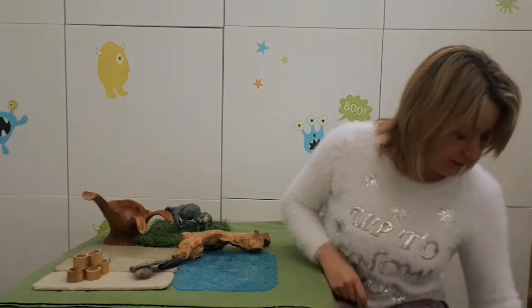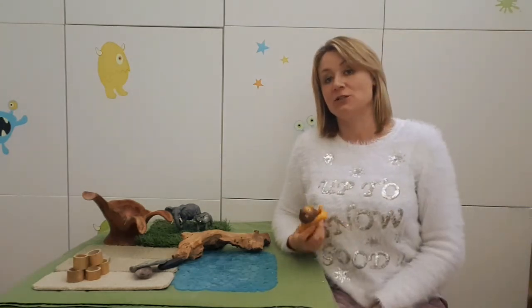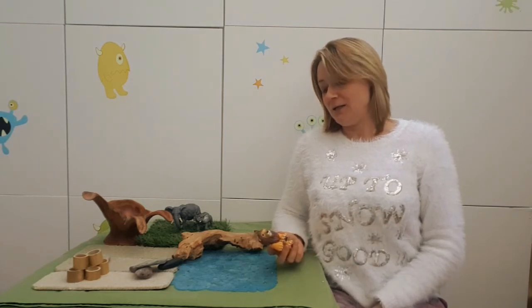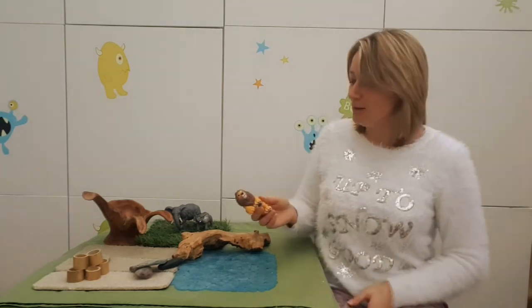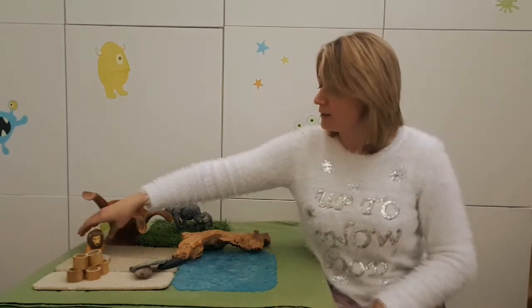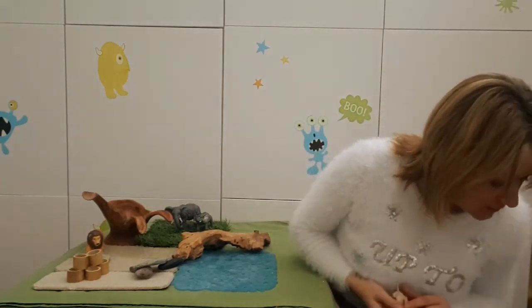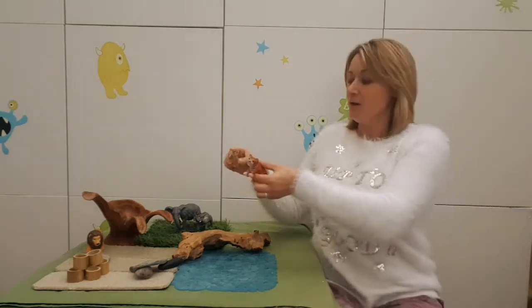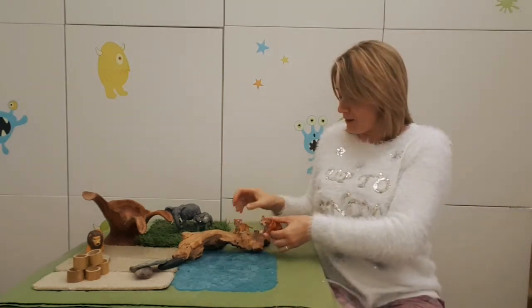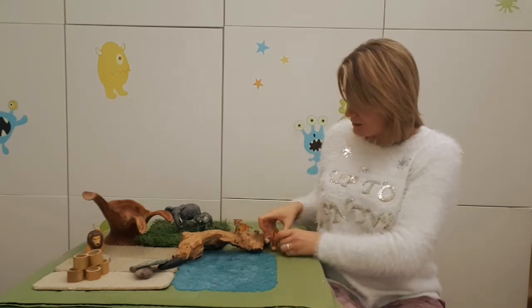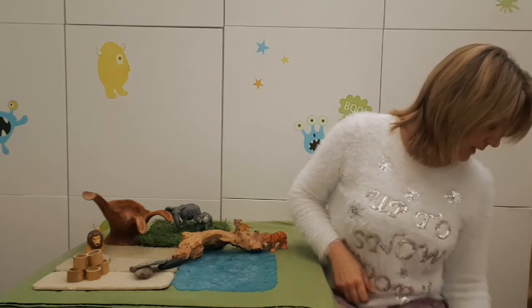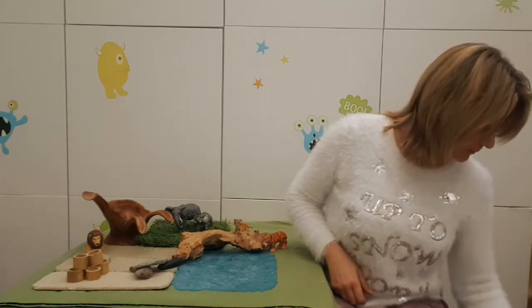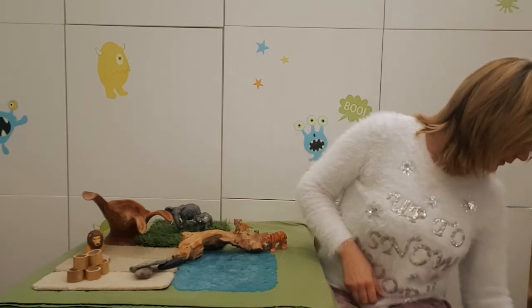Lions and tigers. Now I've not done my research on the savannah, and I don't know if lions and tigers live in the same place or in different places. I would have researched that before setting this up, but we can have some lions. Oh, we've got some tigers here. We've got a baby tiger and a mum tiger. Maybe they are round here by the water. What else? What else do we have in my box of animals? Let's have a look.